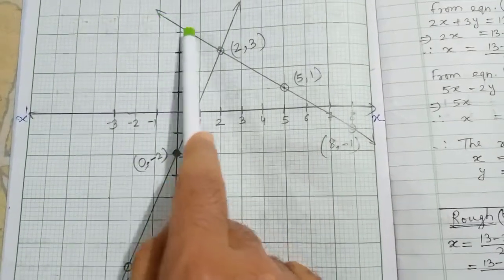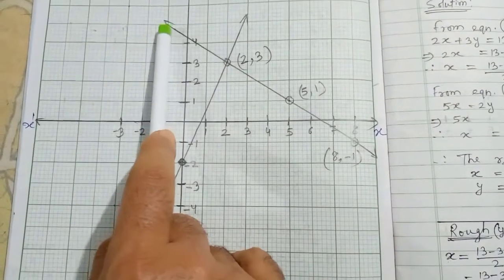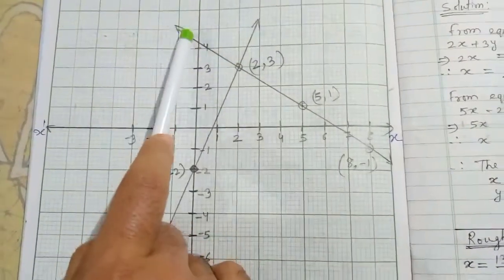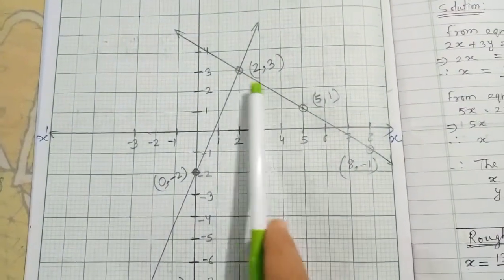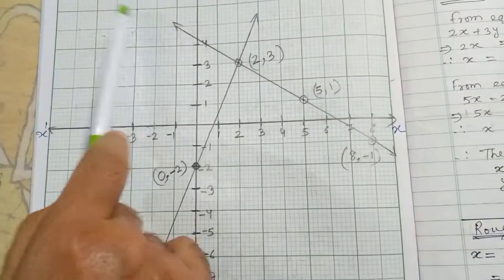Bring a scale and then join them with a long straight line and give arrows at the ending parts. You can draw extra also. You can go further, no issue. But don't draw only till the boundary. You can draw a little bit extra also.